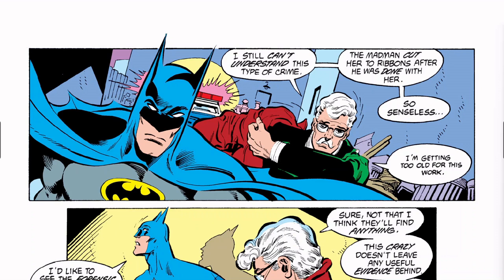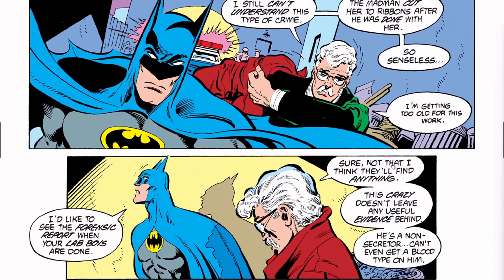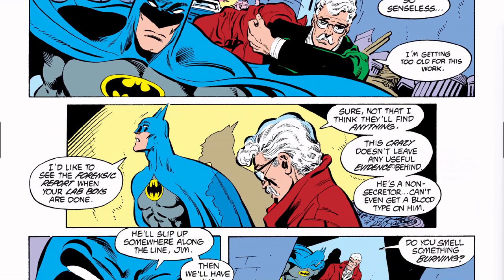the sci-fi space stuff. So Commissioner Gordon says he still can't understand this type of crime. The guy cuts them to ribbons after he's done with them. It's senseless. And then he says he's getting too old for this work. Batman says he would like to see the forensic report when the CSI guys are done with it.